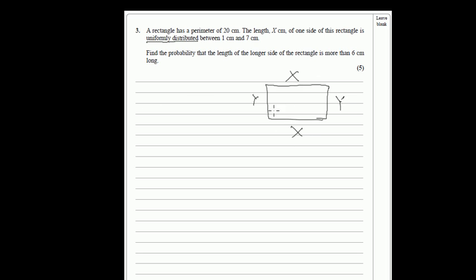Perimeter means total length. So x plus y plus x plus y equals 20. That means 2x plus 2y equals 20. That means x plus y equals 10 if I take 2 common and divide. So now we are talking about this one, x.